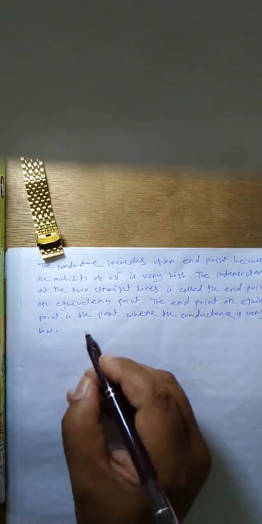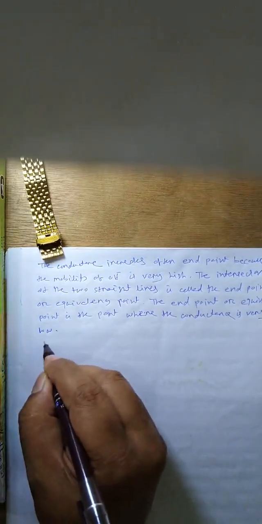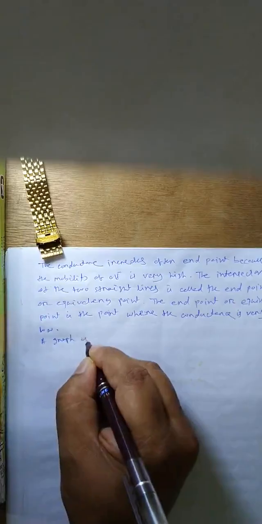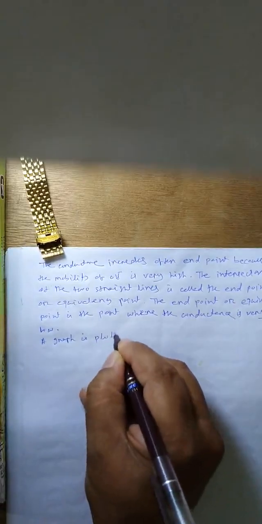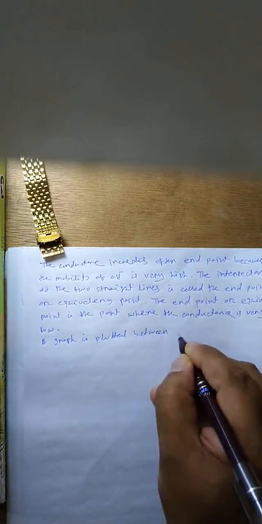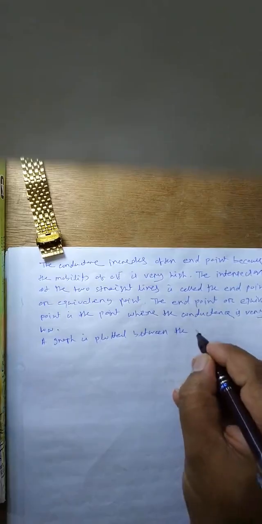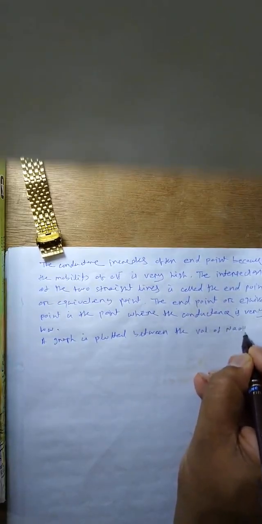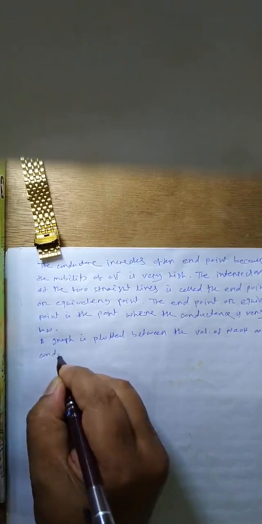So a graph is plotted between the volume of sodium hydroxide and conductance of the solution.